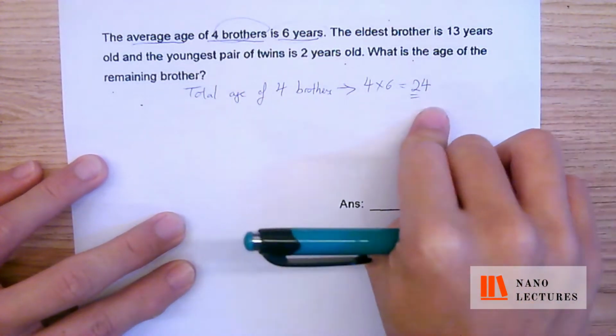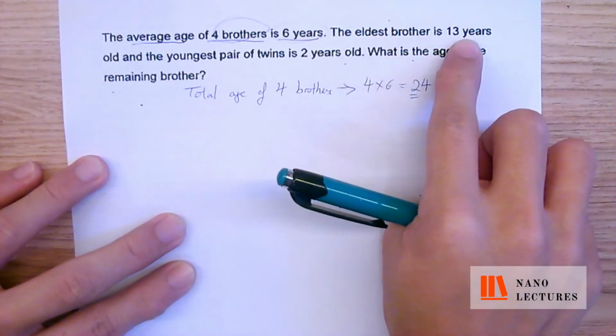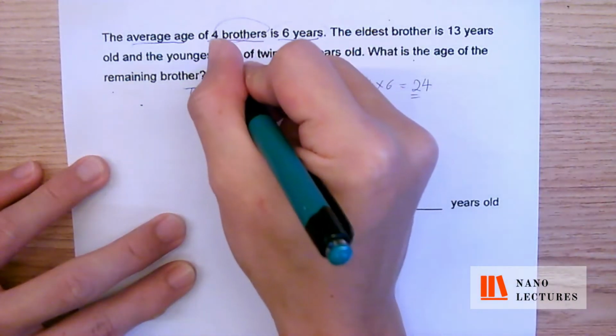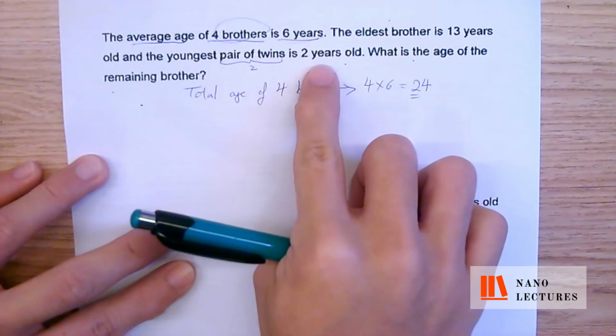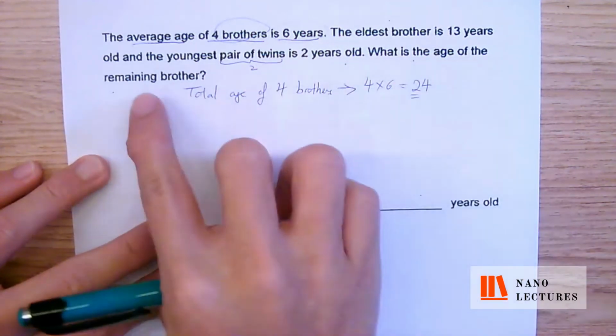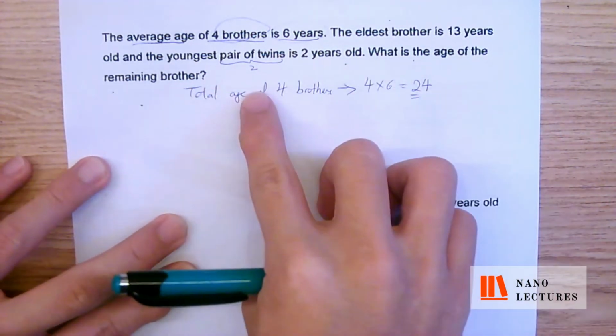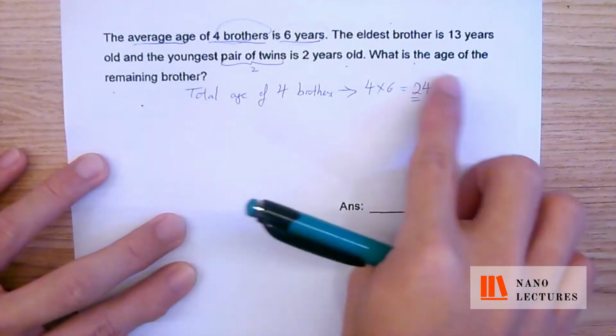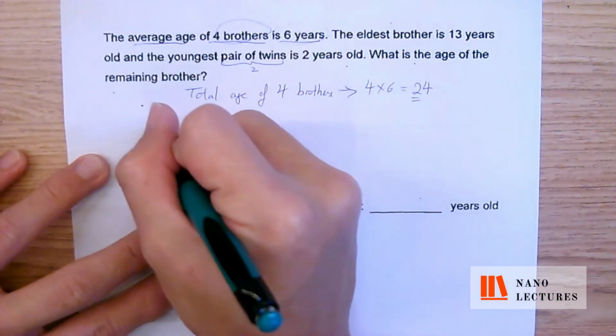Okay, now we can proceed. They said that the eldest brother is 13, and the youngest pair, that means 2 of them, is 2 years old. So what is the age of the remaining brother? For this one, for parents who are watching this, if your child does not understand, then just draw a model for this one.